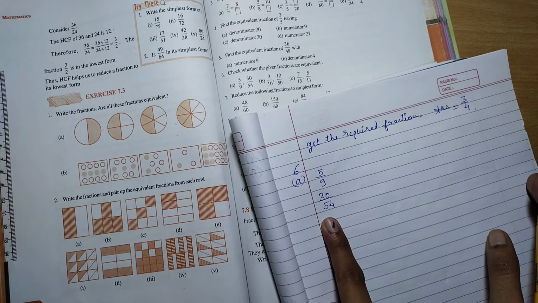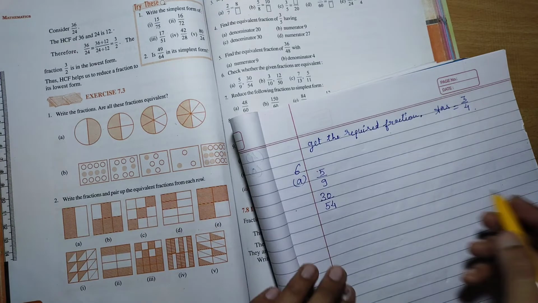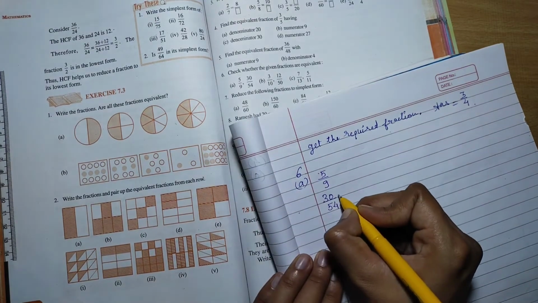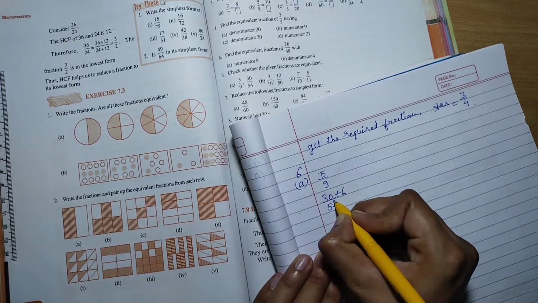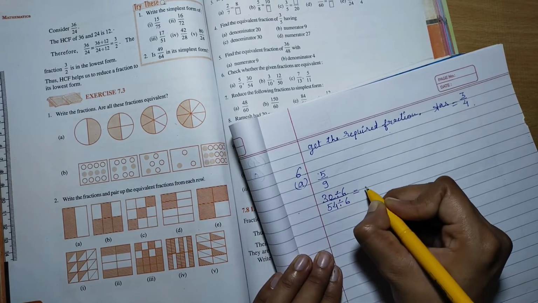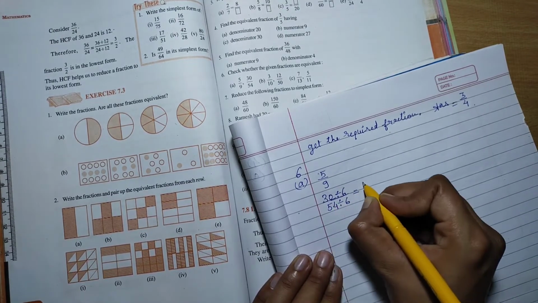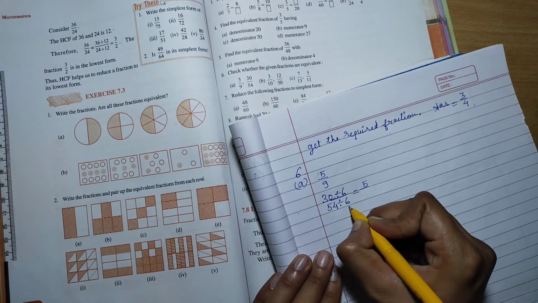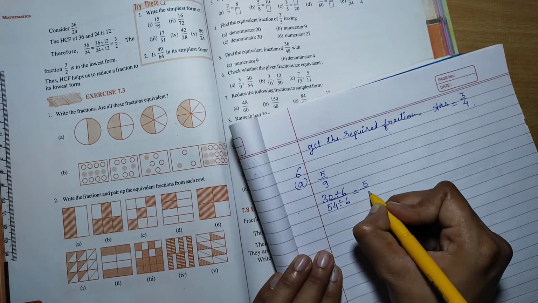Yes. 3 can divide it. Yes. 4, 5, 6. Yes, 6 can divide this. So we are going to divide by 6. So 6 table we are going to read. It will go 5 times. 6 5s are 30 and 6 9s are obviously 54.